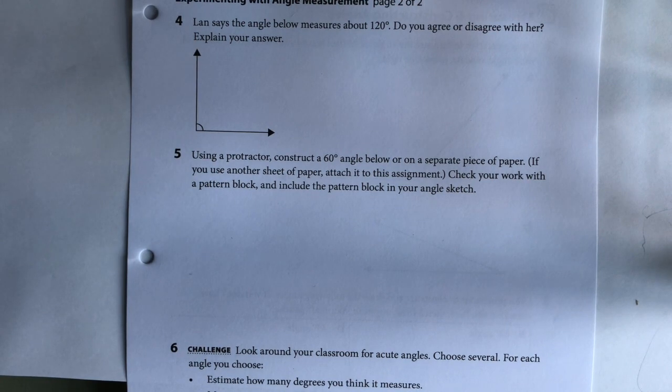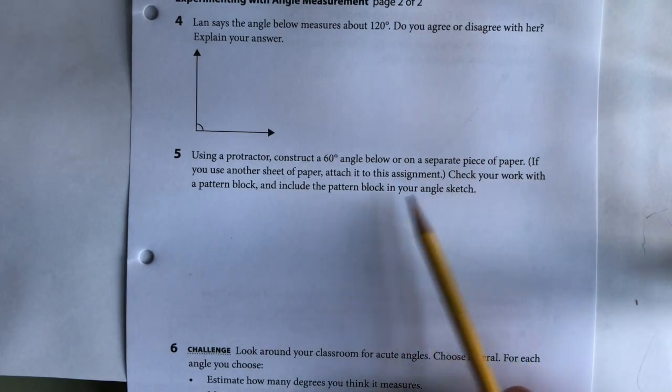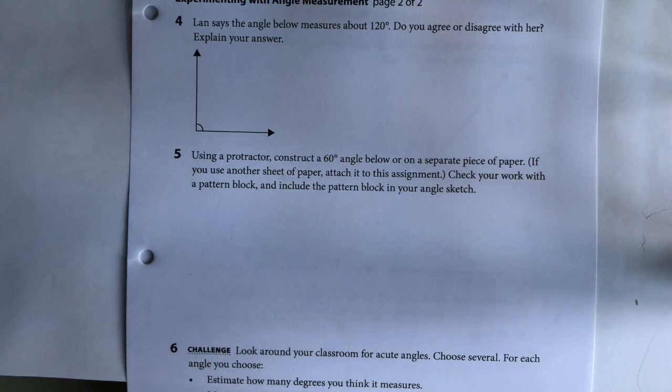Check your work with a pattern block and include the pattern block in your angle sketch, okay? Since not all of you may have your pattern blocks, let's go ahead and just cross that last part out. You don't need to include a pattern block for number 5, okay? So what I'm gonna do is show you how to build an angle, okay?